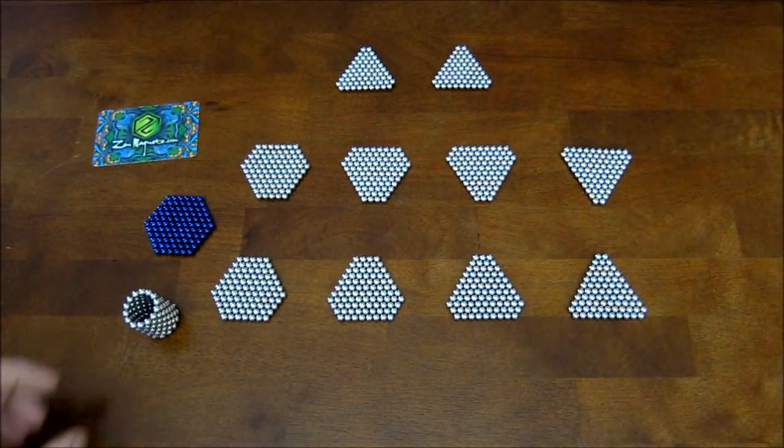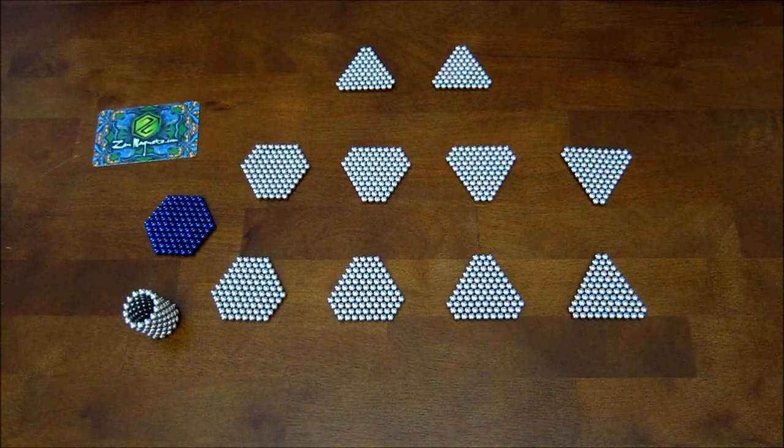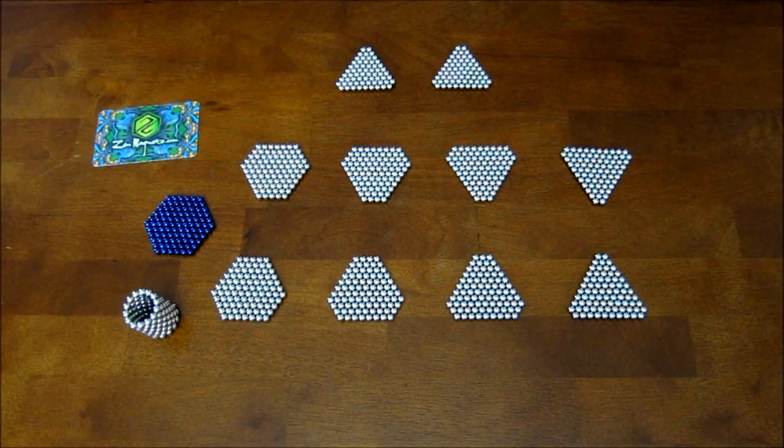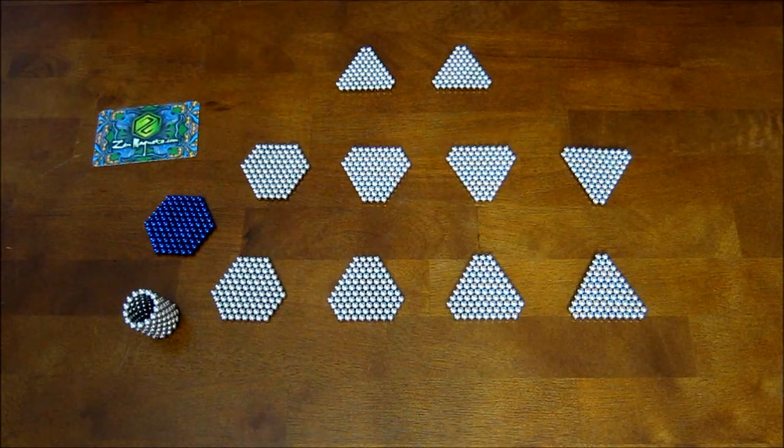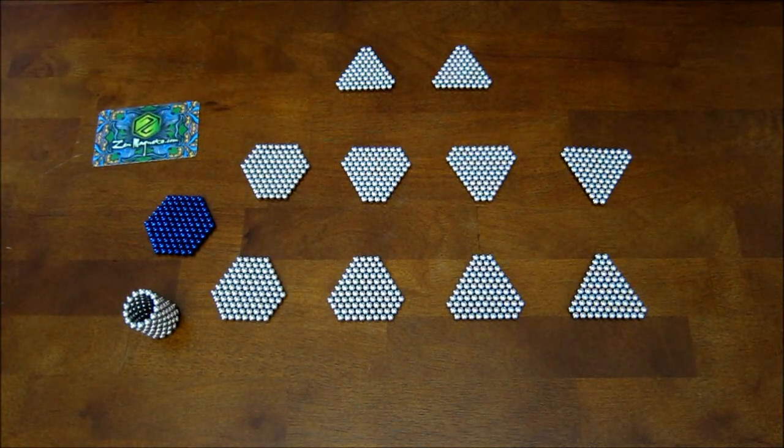Hey everybody, this is a video tutorial for how to build a solid octahedron, and then a solid cuboctahedron, and then finally a solid diagonal cube. And when you're building the diagonal cube, you have to go in that order to get to it. So I'm just doing all of these in one video.